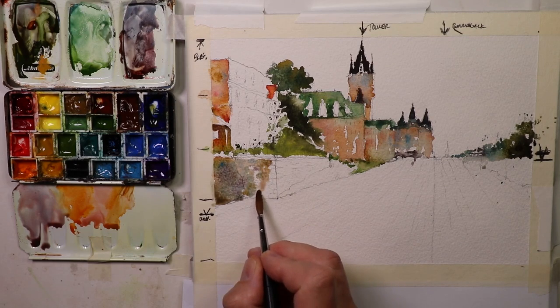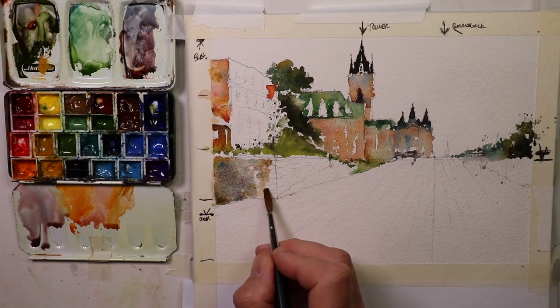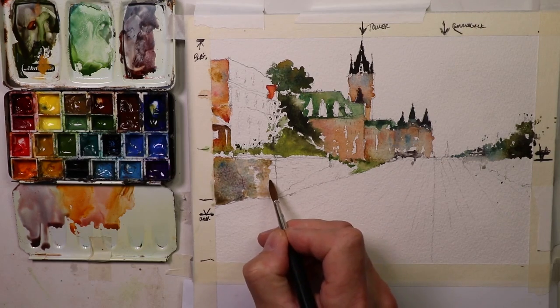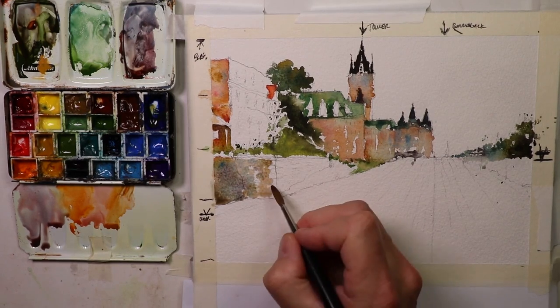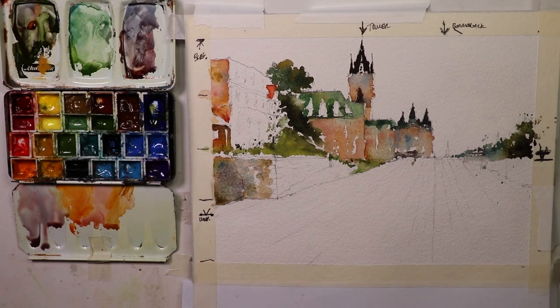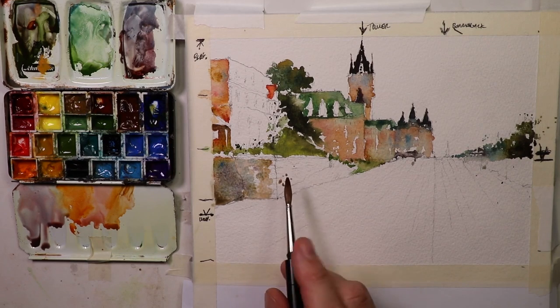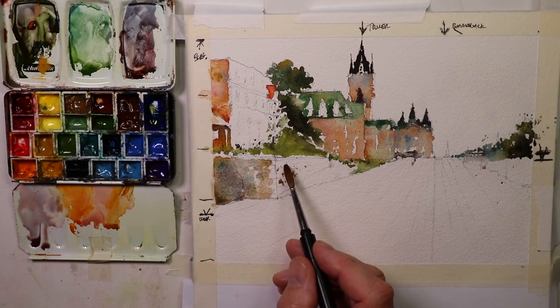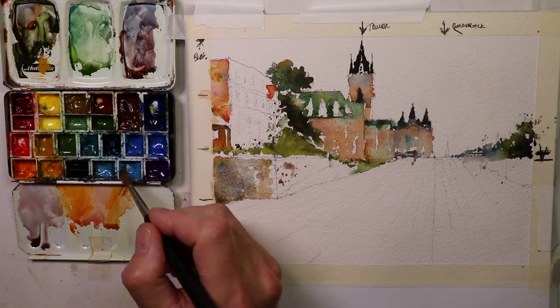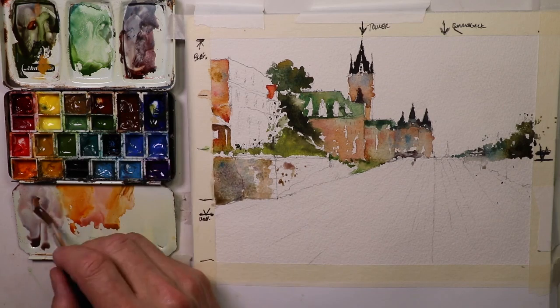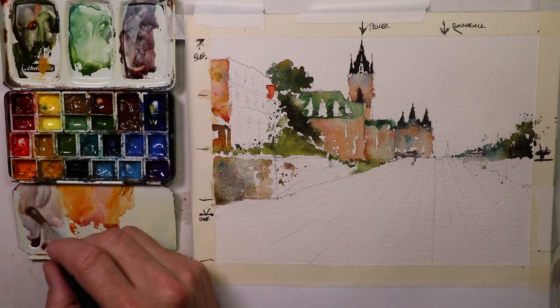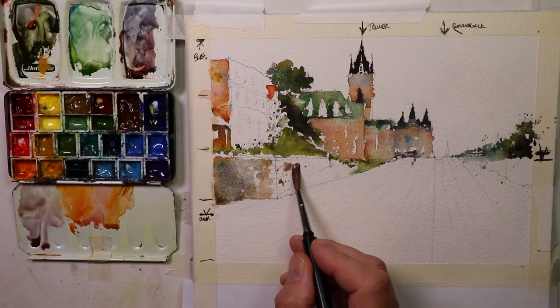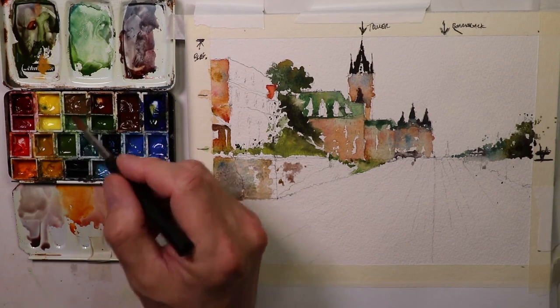And I try to leave that a little spotty there, and we try to keep those stones on the corner of that wall to the picture, and then we can burnt umber and cerulean blue, raw umber.